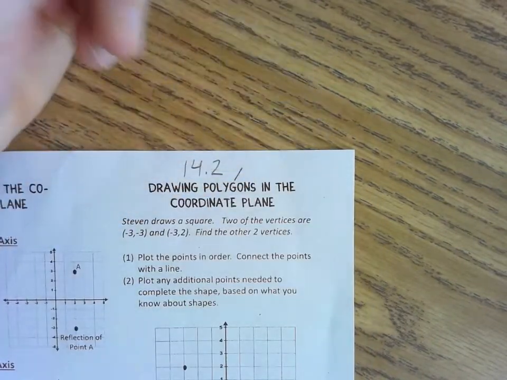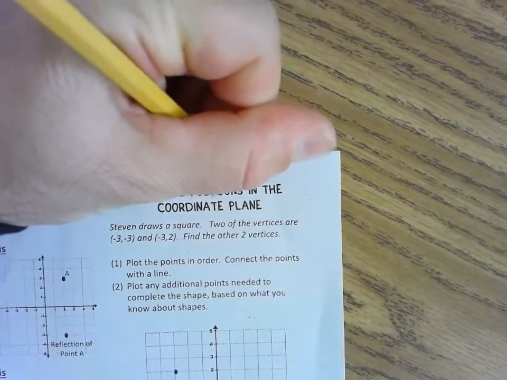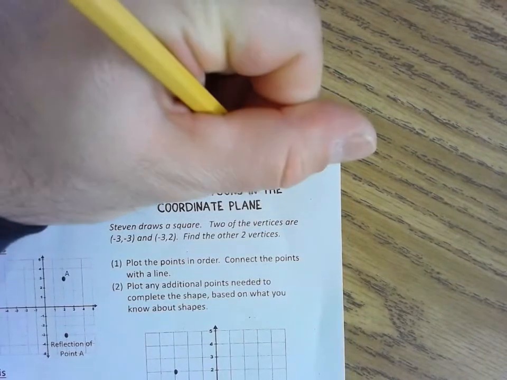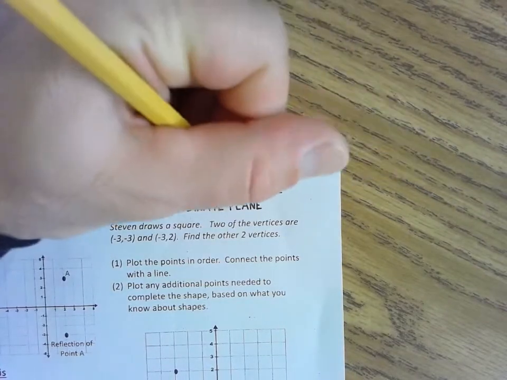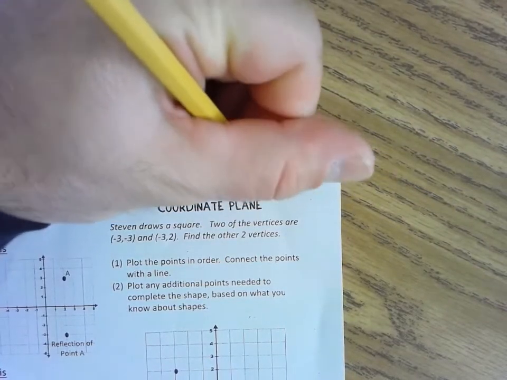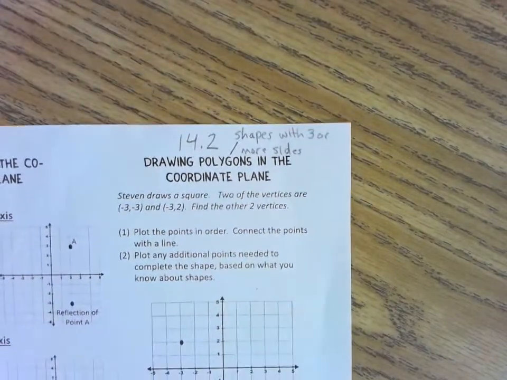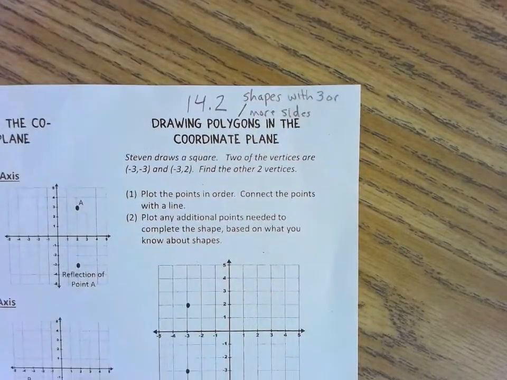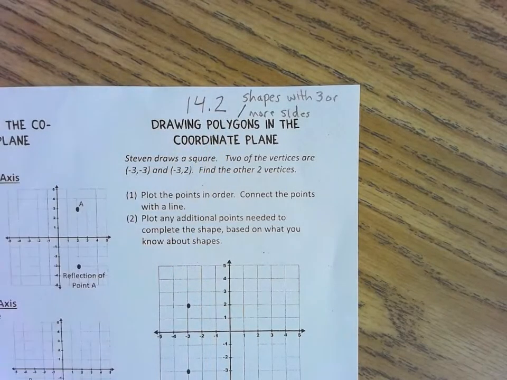So first of all, polygon, basically, let's just write this down here. They're shapes with 3 or more sides. Okay, so your triangles are polygons, your trapezoids, your squares, your rectangles. Okay, rhombuses, parallelograms. I think I said parallelograms. Okay, so those are all polygons.